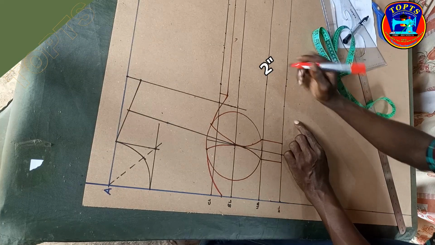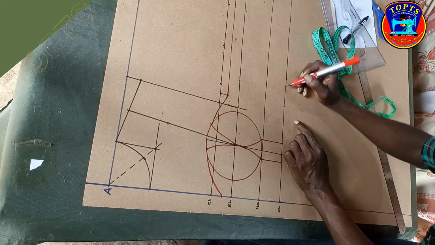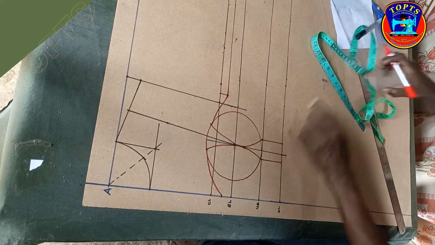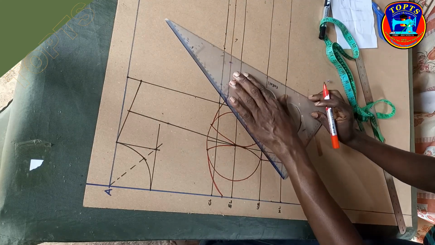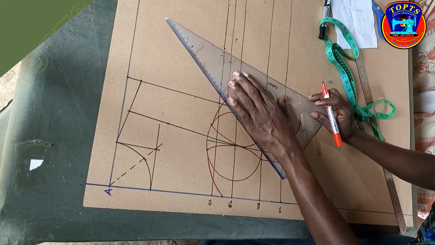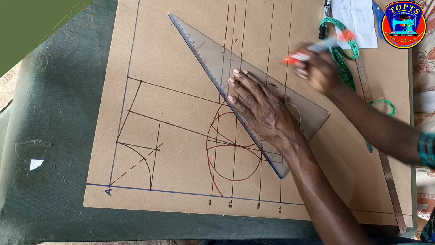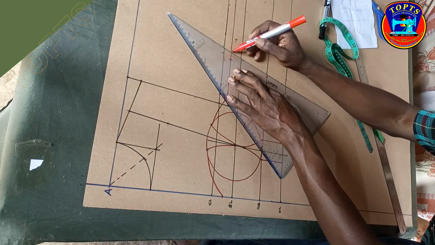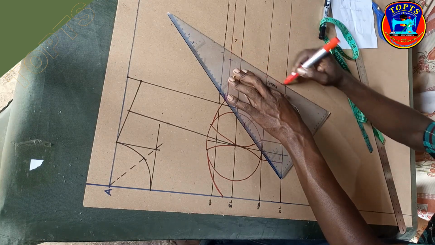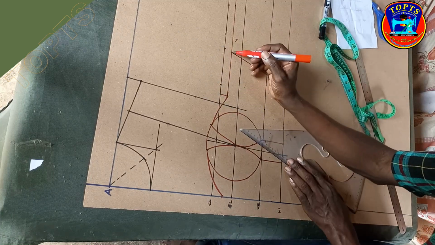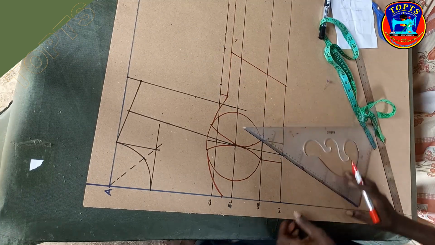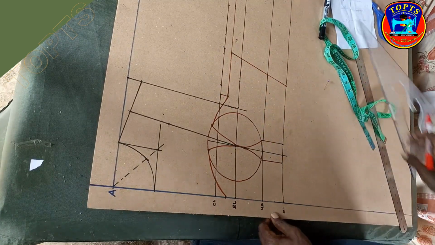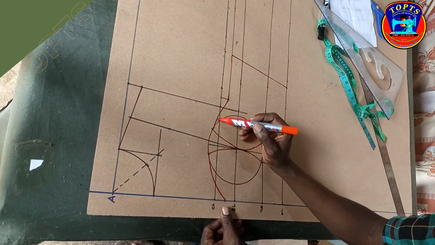Don't forget to add seam allowance, or you can add it after, but me, I always like adding seam allowance when working on my project. Then I connect these points to these points like this. So guys, we are almost getting done with our front bustier pattern. Next is to draft the back bustier pattern.